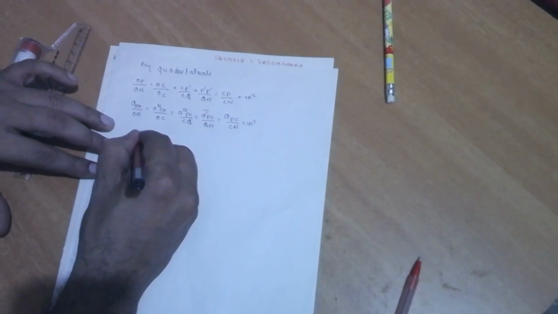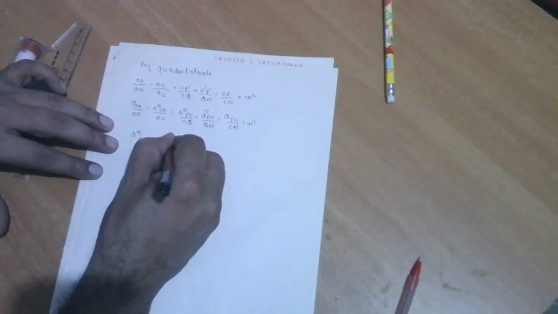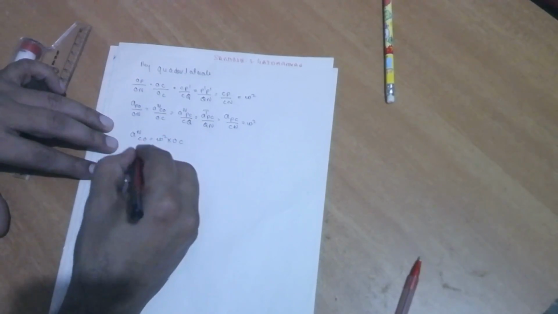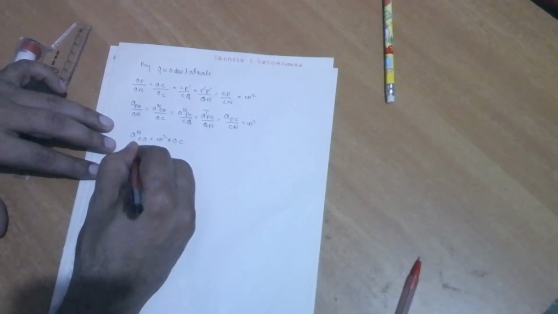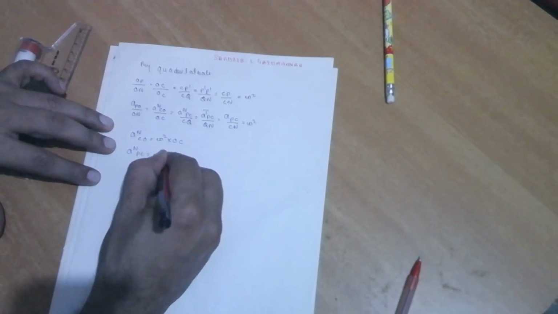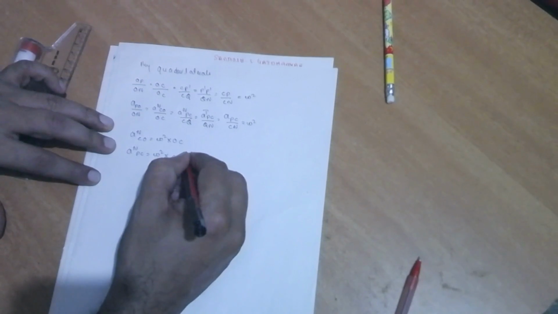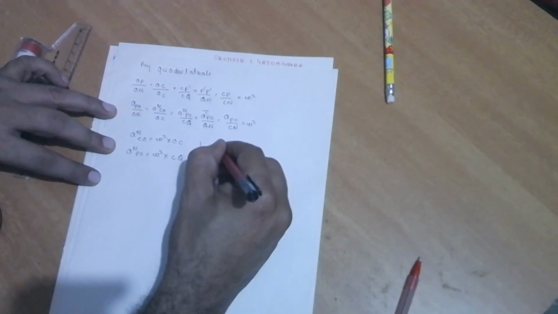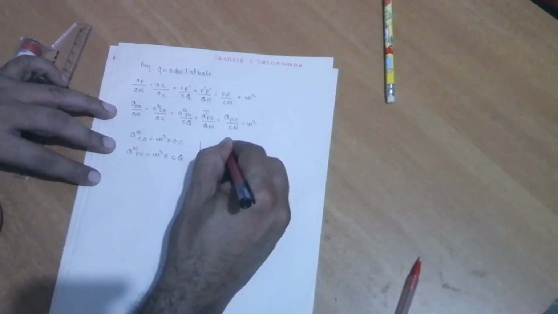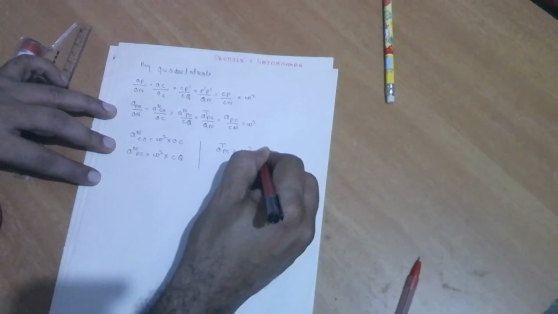A N CO is equal to omega square into OC. A N PC is nothing but omega square into CQ. A T PC is nothing but omega square into QN.